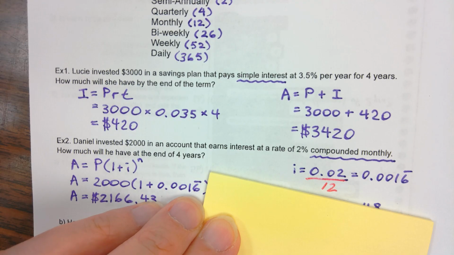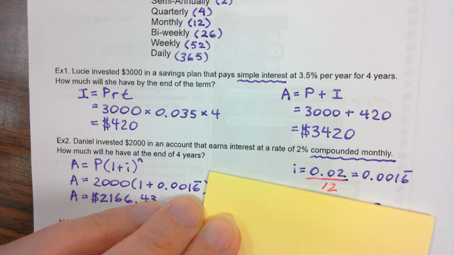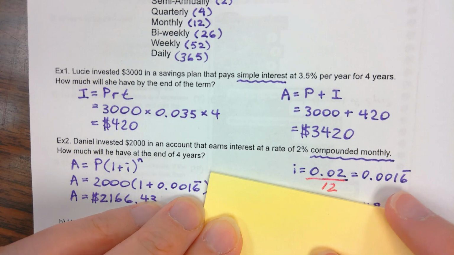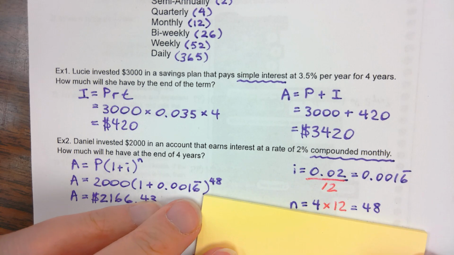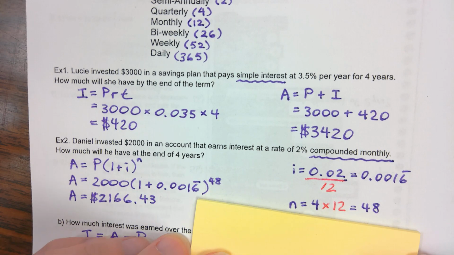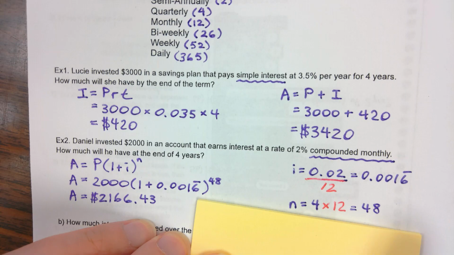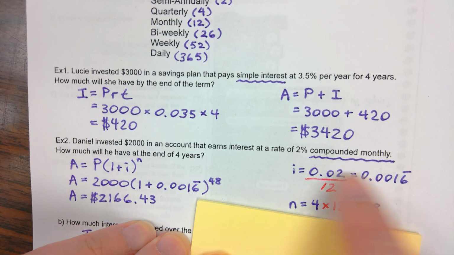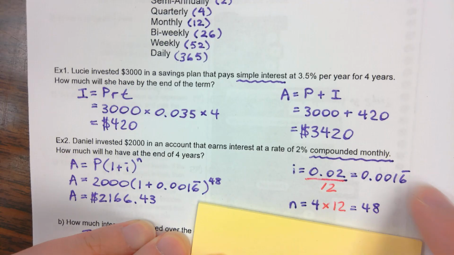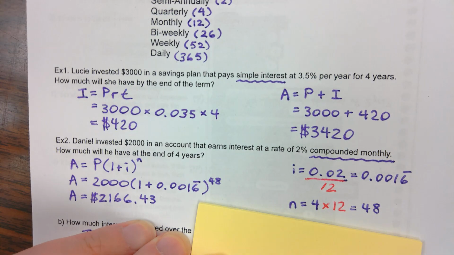All right. So I'm investing for 4 years, but how many times over those 4 years are they paying me? So what do you have to do to it? Times it by 12. Okay. And then you'll get that. So make sure, with compound, this is the tricky part. A lot of people forget about this. They forget that for I, you have to divide, and for N, you have to times.